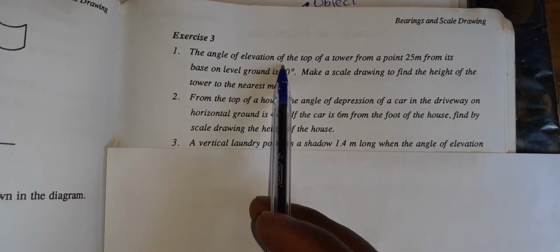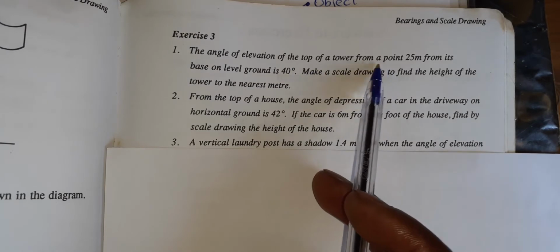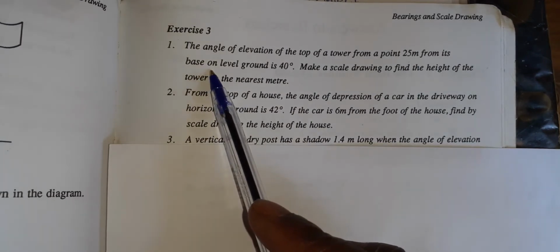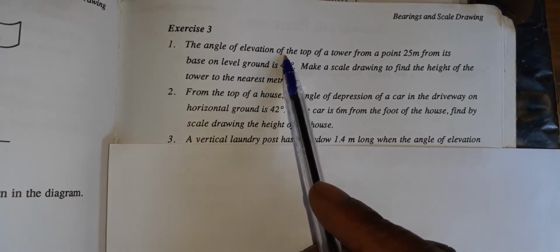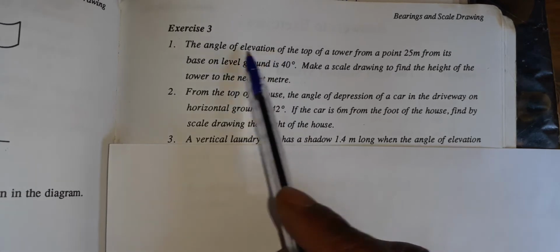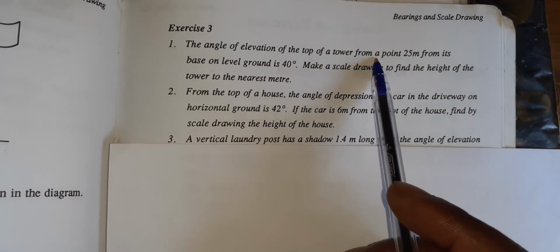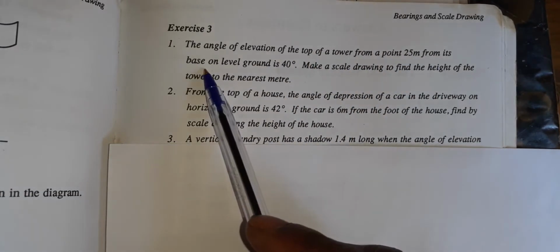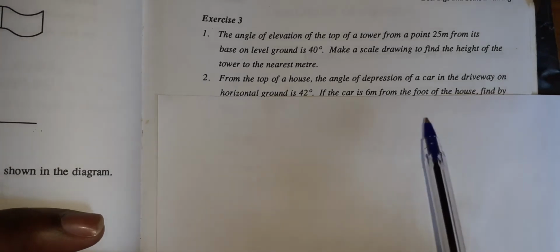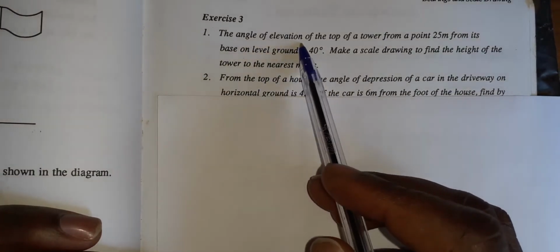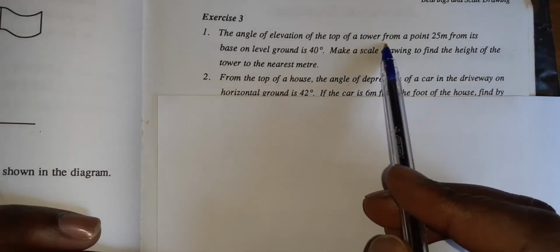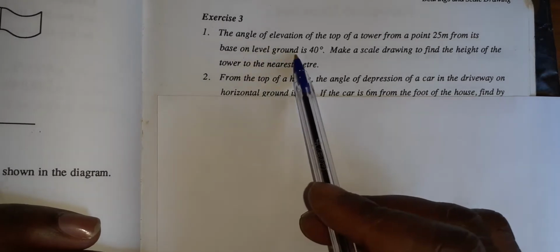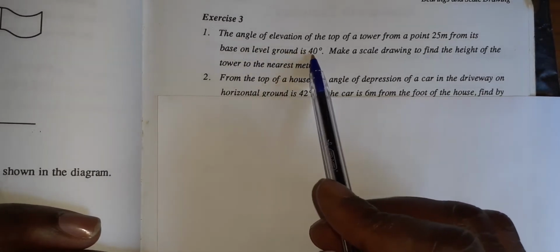The angle of elevation of the top of a tower from a point 25 meters from its base on level ground is 40 degrees.